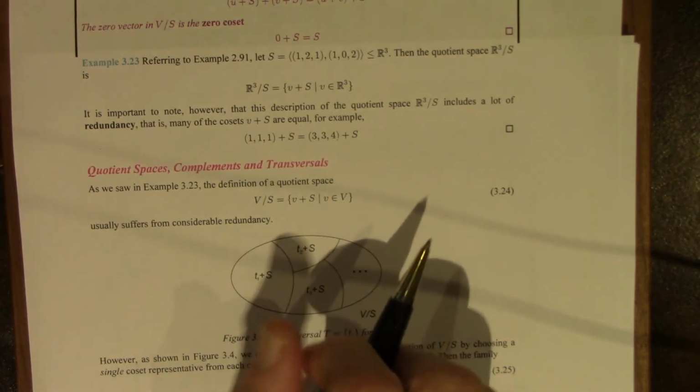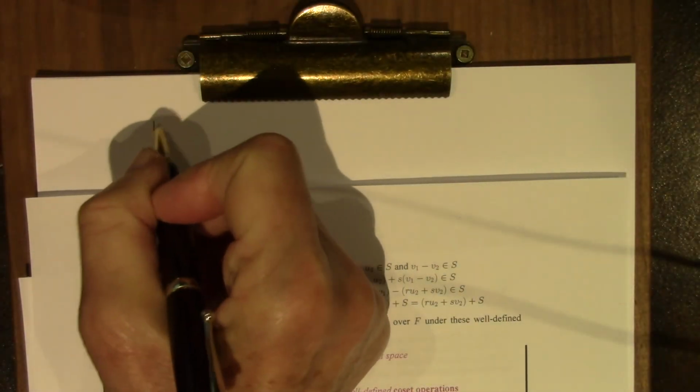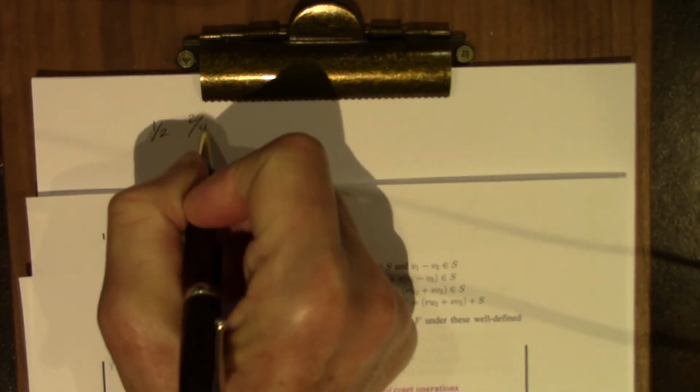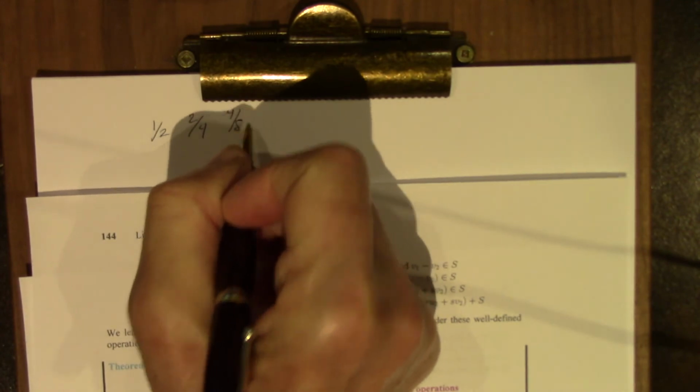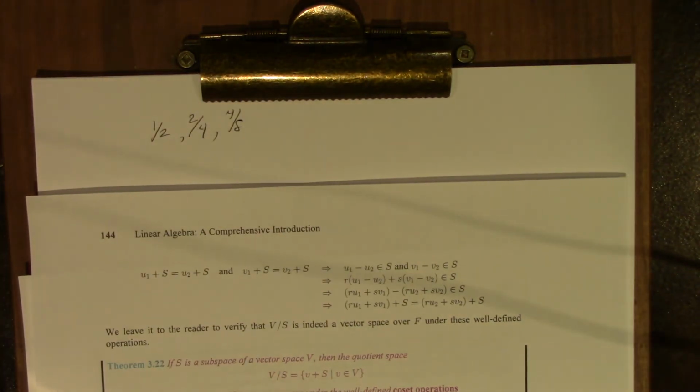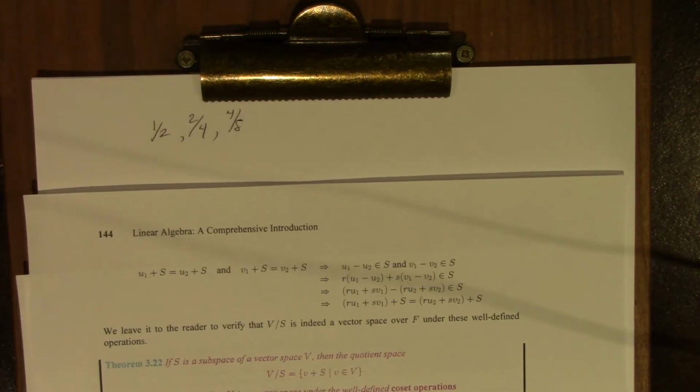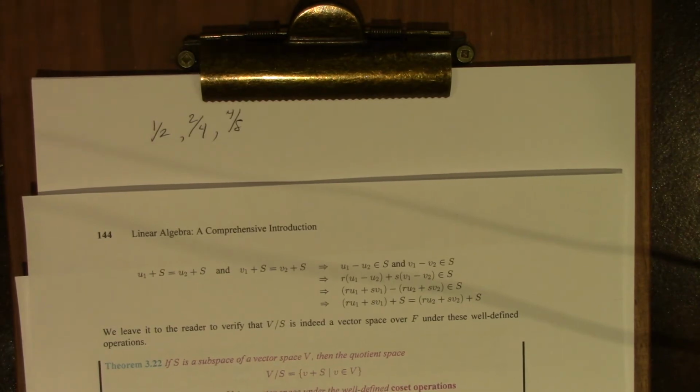It's not the only situation where we have this sort of several different ways to write the same object. 1/2, 2/4, 4/8. These are all the same rational number. And that's pretty obvious, I guess you would say, because you're so used to working with these.